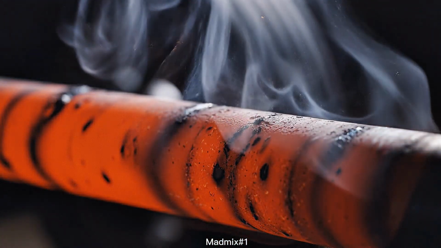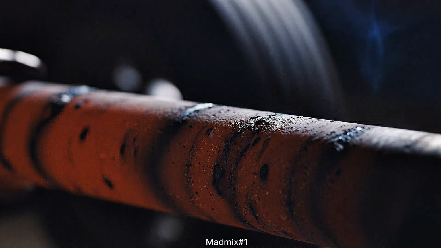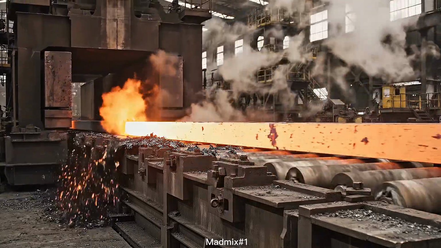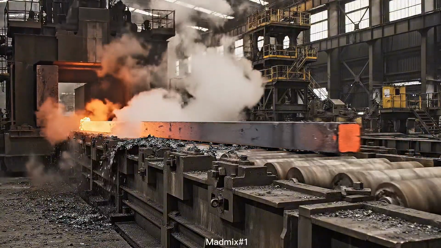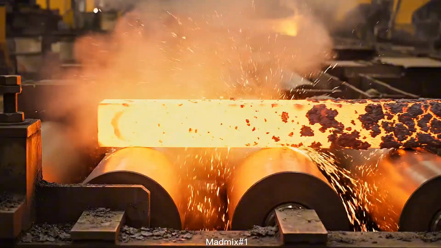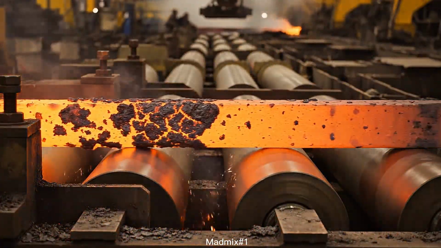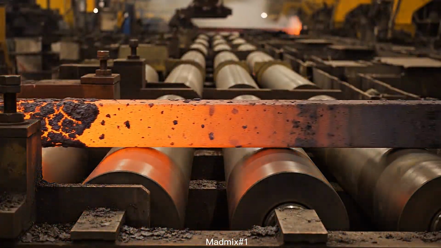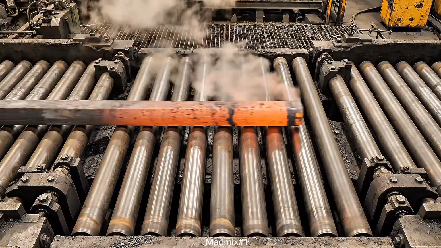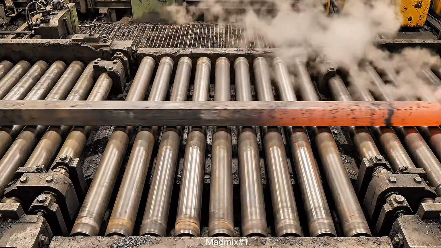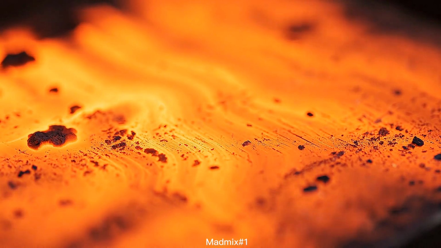Heat dissipates during cooling. The rolled steel exits the final stand as a continuous rod. The hot steel rod moves onto a controlled cooling line. Rollers support the rod during cooling. Heat begins to dissipate from the surface.